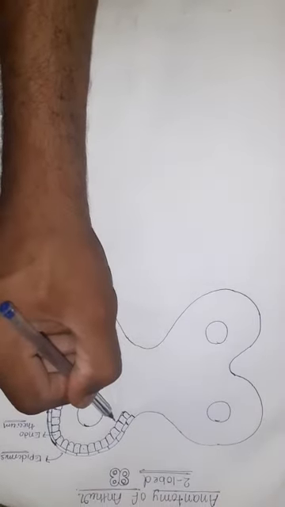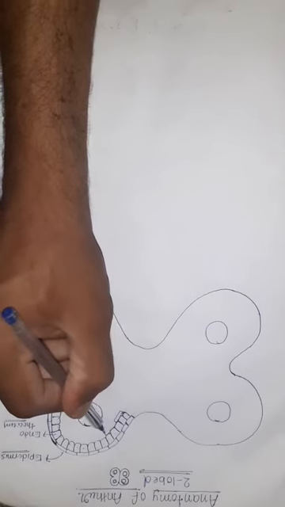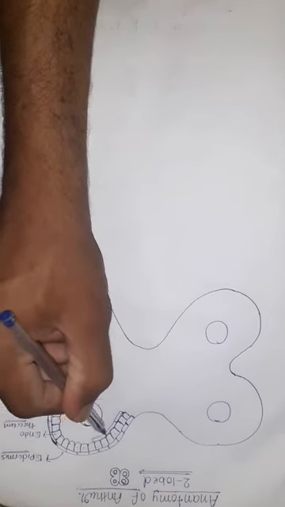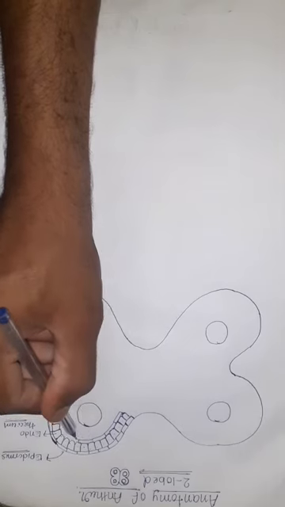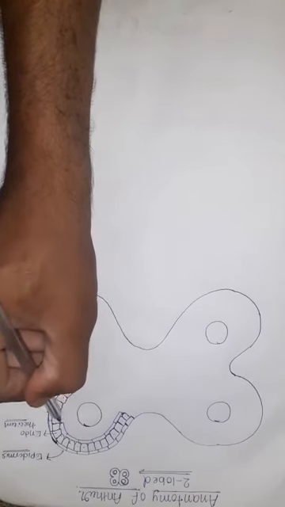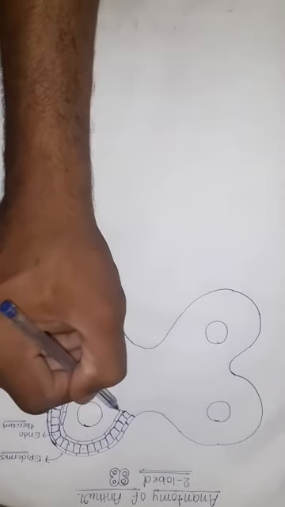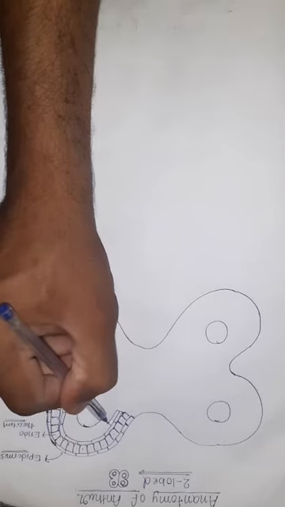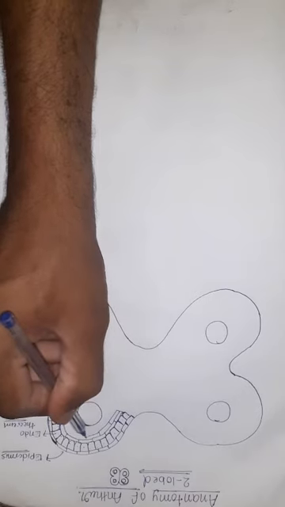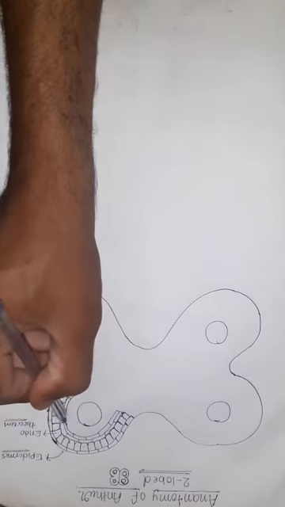After this, a cell layer having horizontally elongated cells. Usually these types of cells are arranged in 2 rows.